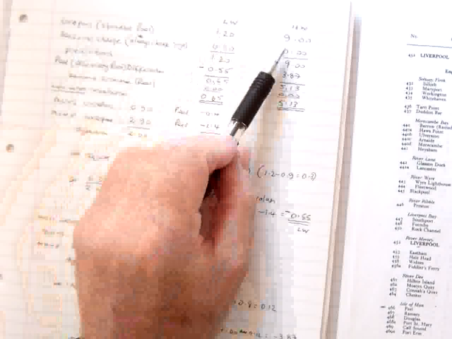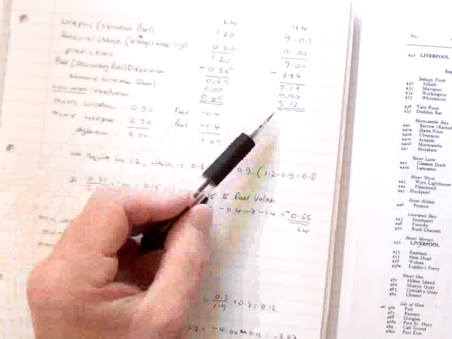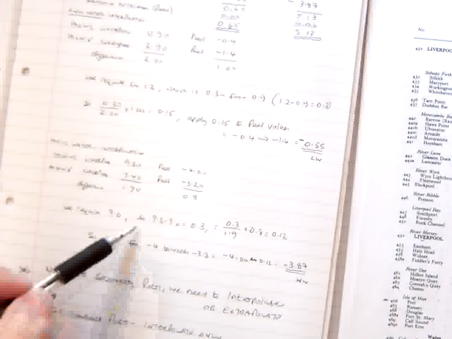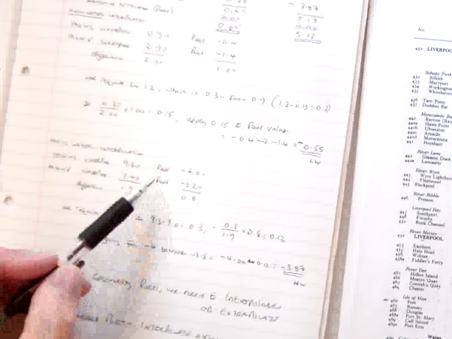So we've initially started off with the heights of low water and high water for Liverpool. We've gone through the corrections and we've ended up now with low water and high water for Peel. Just a point to consider here. When we're dealing with secondary ports and we're interpolating, we also need to extrapolate if necessary as well.